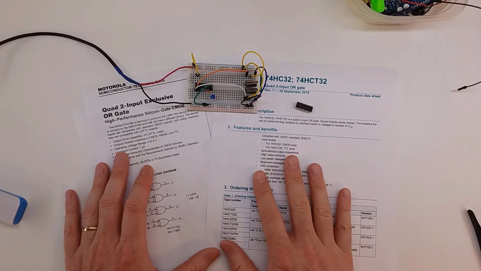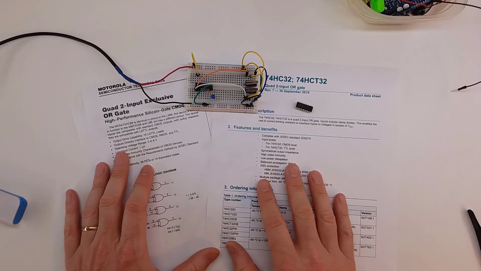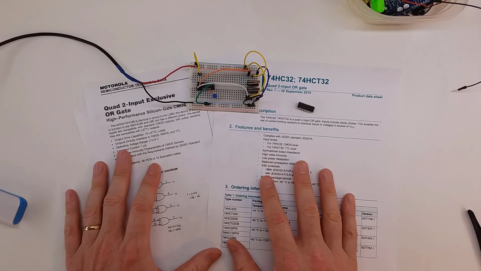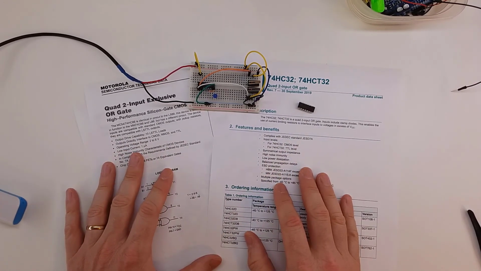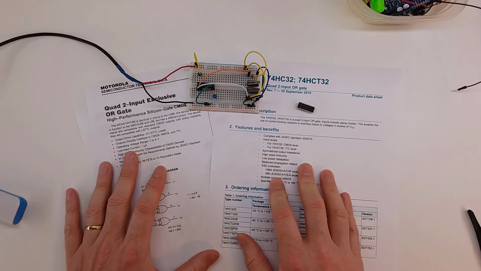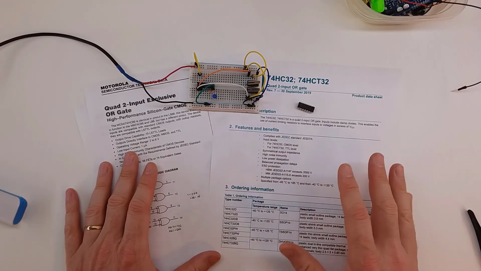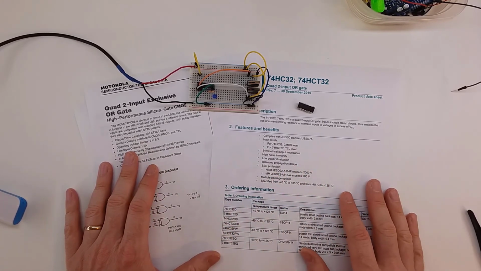I think I'm going to do one more video on some additional logic gates. I've got some ANDs and a few others, and then we'll move on to some of the more interesting chips that are very custom based on what they're doing. And those ones might be a little bit more complicated, and we might not have nearly as much success as what we've had on this one.